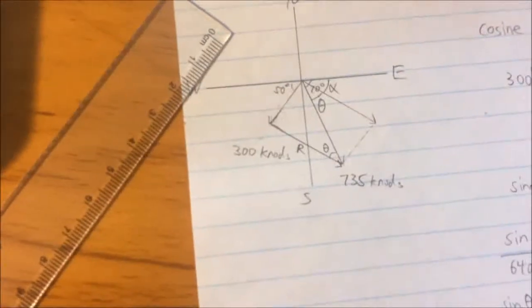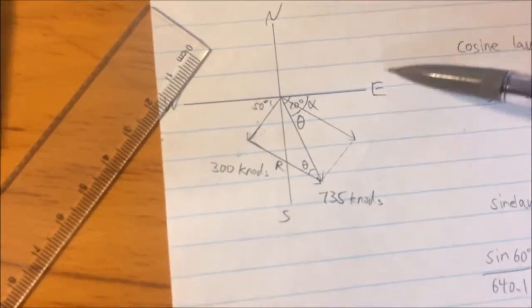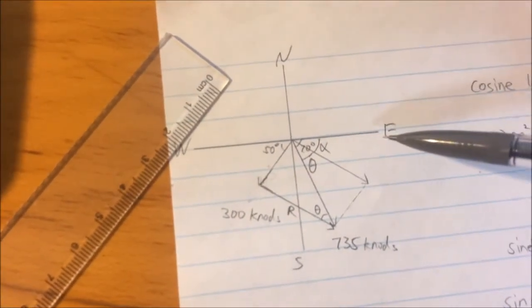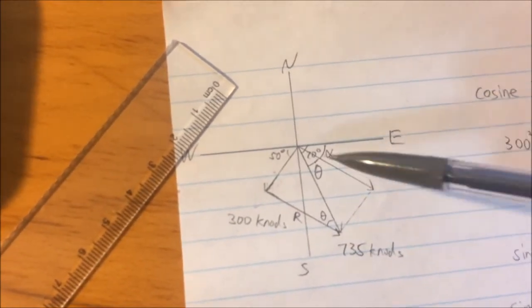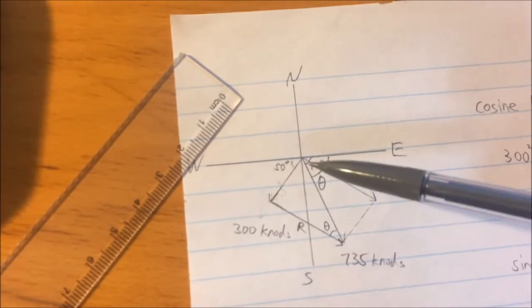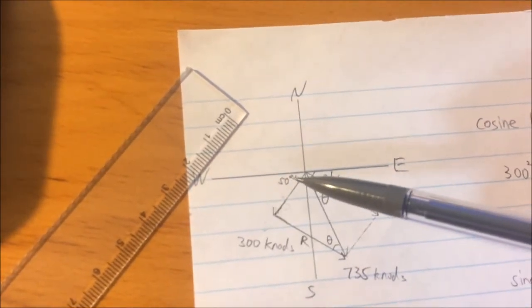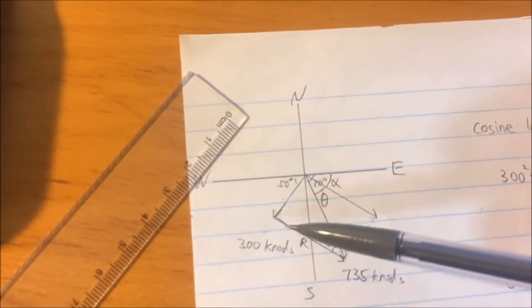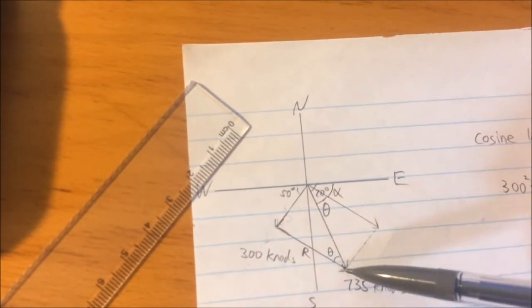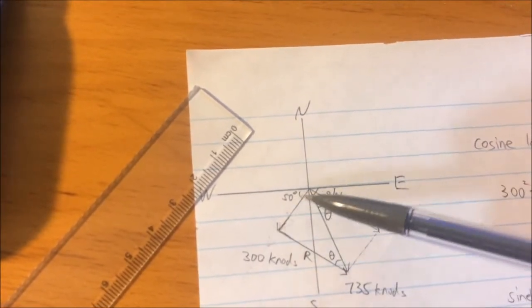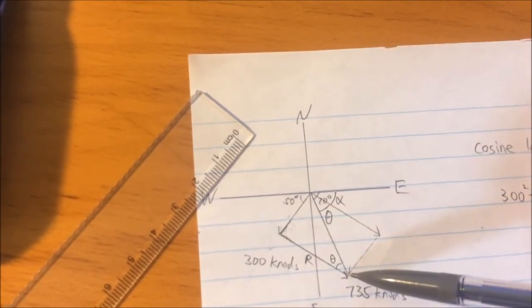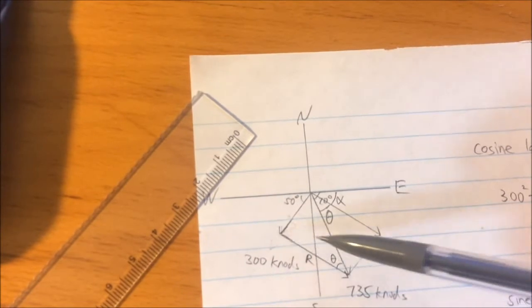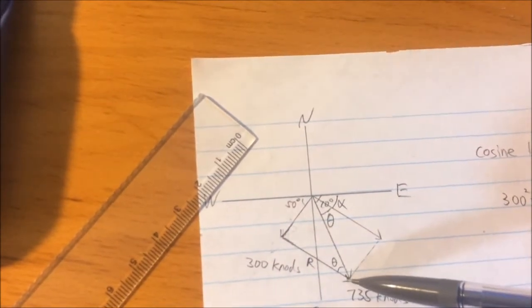Okay, so let's look at the diagram first. As we can see right here, this is for direction. First we have 735 knots going east 70 degrees south and 300 knots going west 50 degrees south. So what we're trying to get is right here. Basically you connect the top points of the two velocities, which is here, and this is their relative velocity.